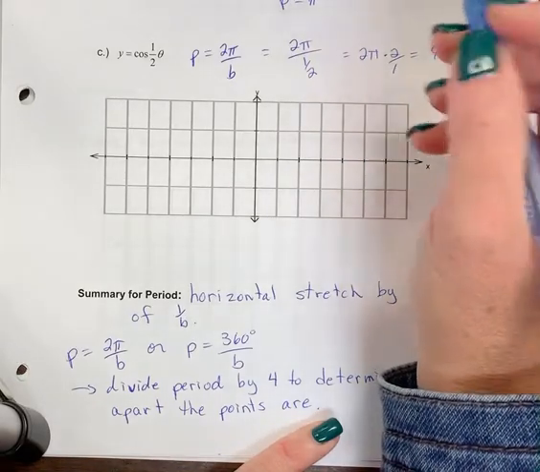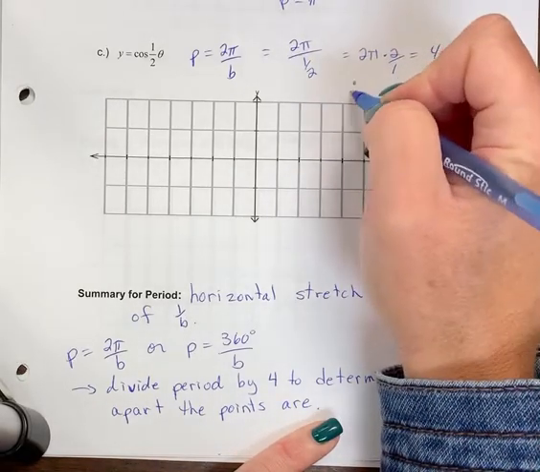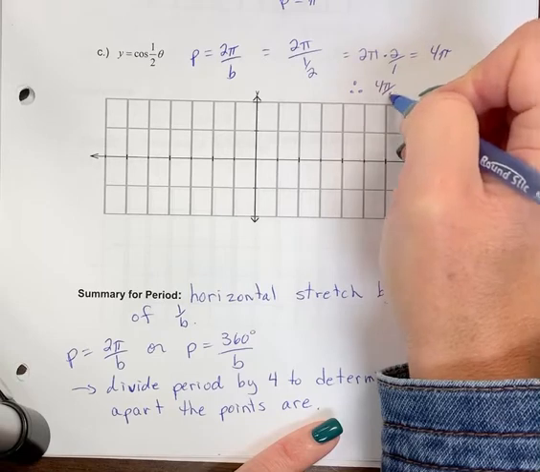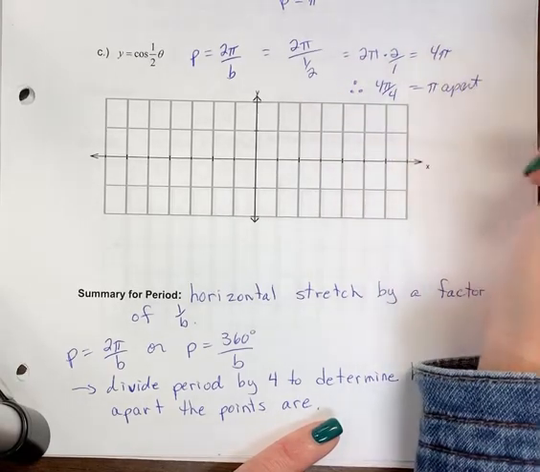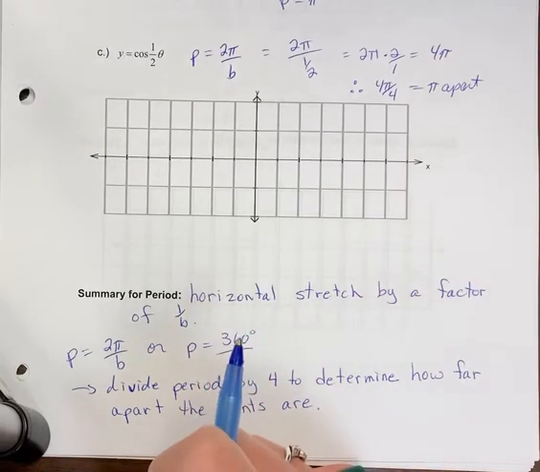Now I'm going to divide my period. So 4 pi divided by 4 is going to be pi. And the reason I'm doing that is that's going to tell me how far apart all the points are from my start point. So they're pi apart.